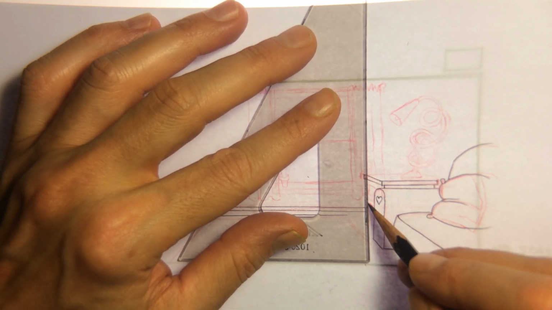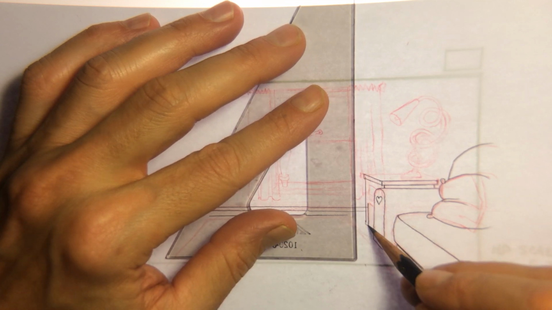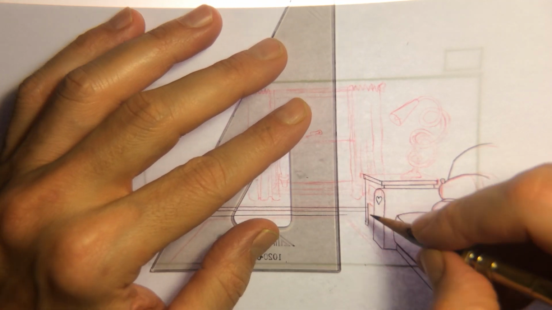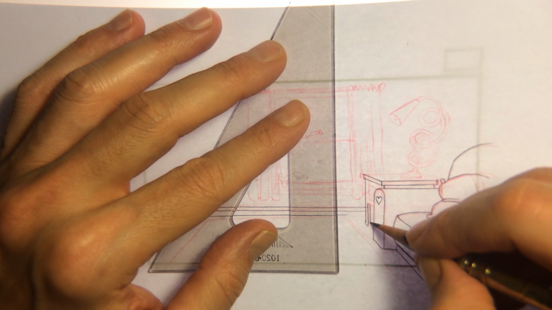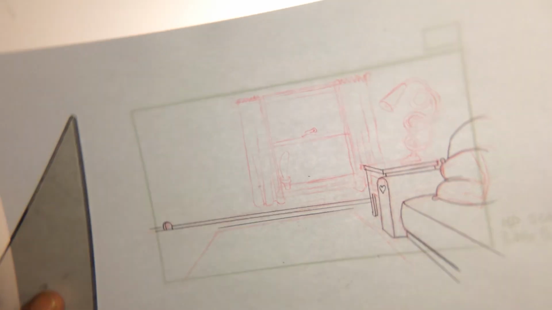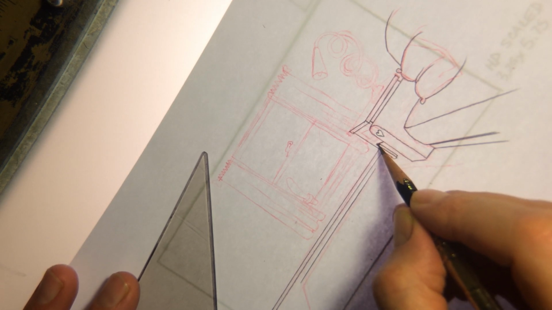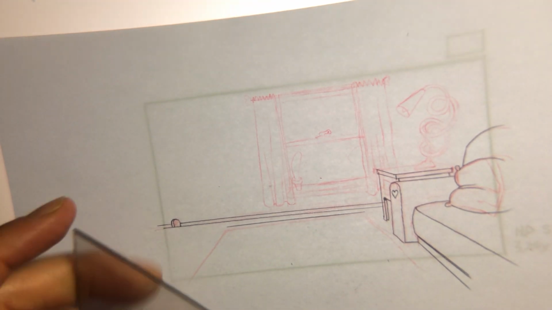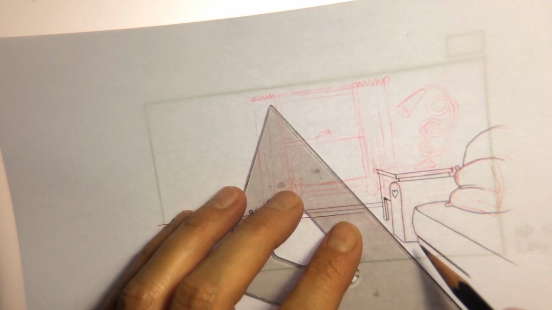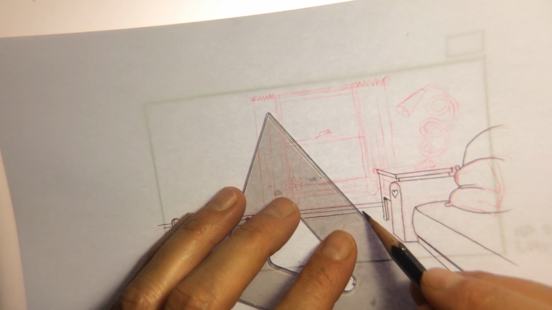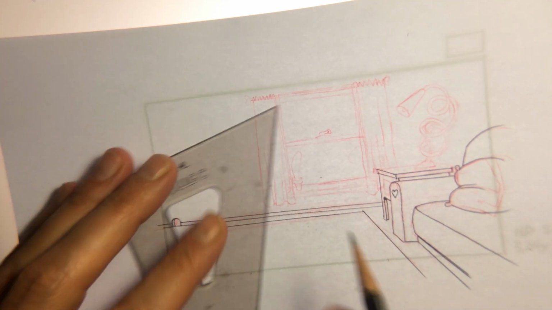You can do that instead of eyeballing it. Sometimes you can eyeball things, little things like this. That'll be fine. And then that goes there. See how easy? And then I'm going to put a little shadow in there just to kick it into another world. And then this follows that, right? So I'm going to put my point there.